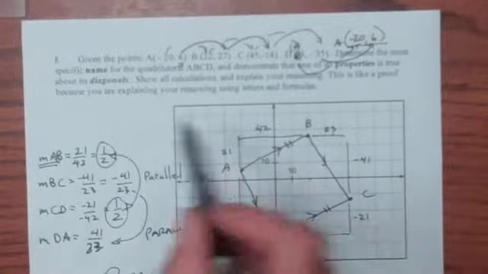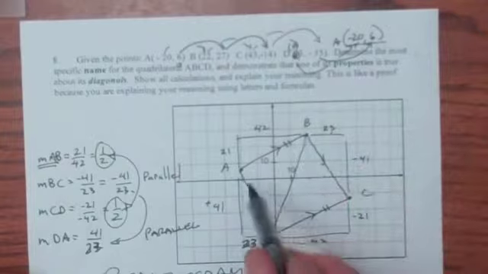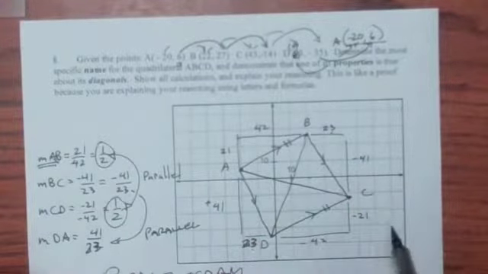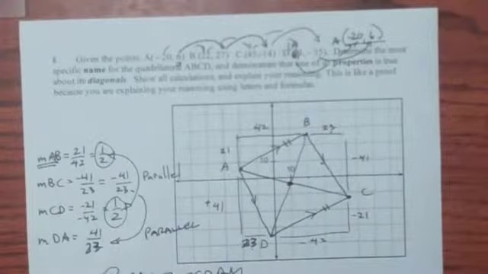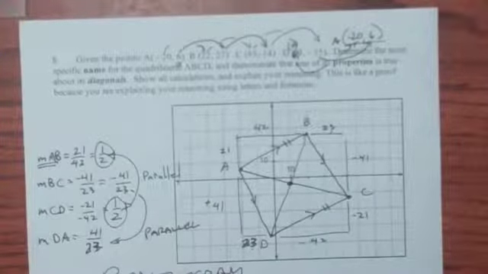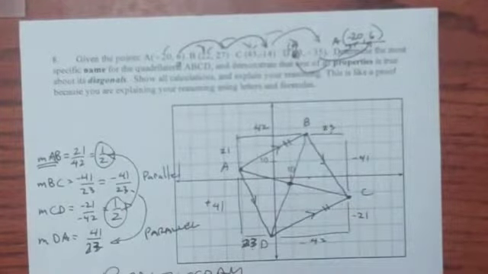And then what I want to do is show a property of their diagonals. So this diagonal is going to cut this diagonal in half. And so I just need to show that the midpoints are the same. So I'll do midpoint of AC. So I take the A and the C coordinate and I add the x's.